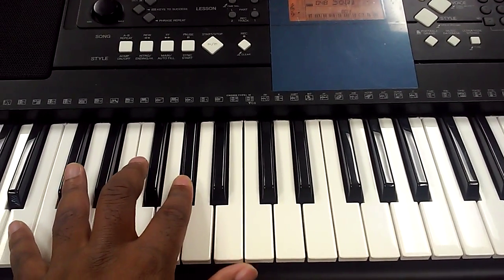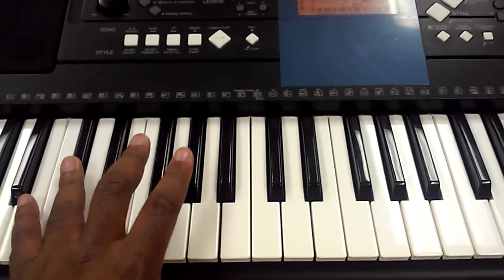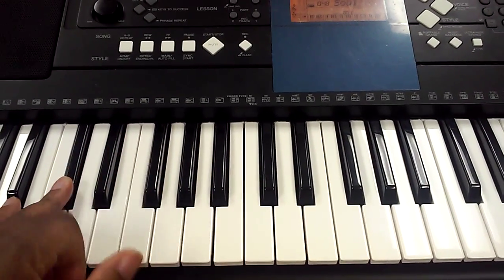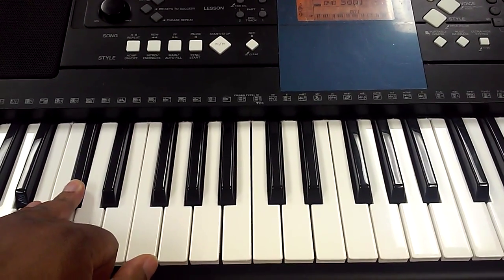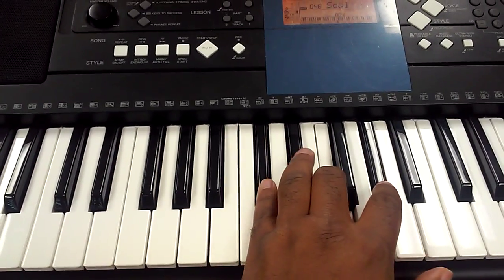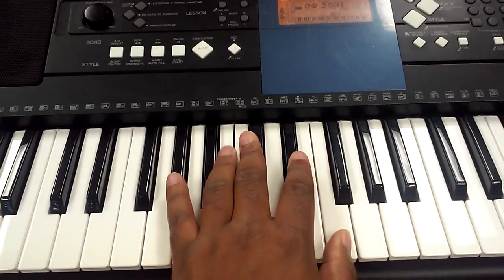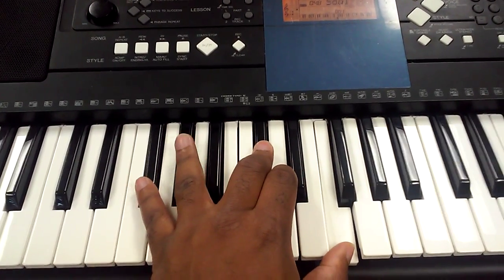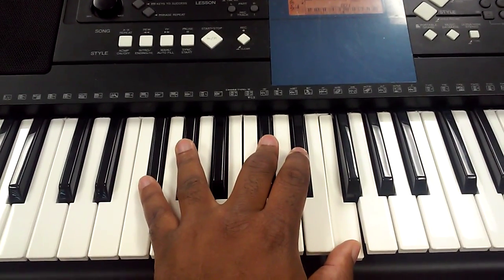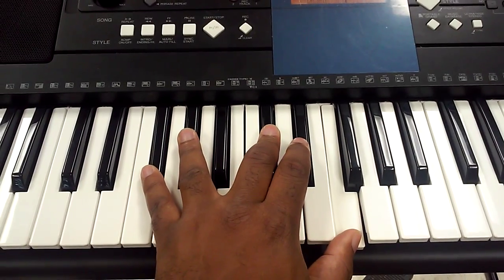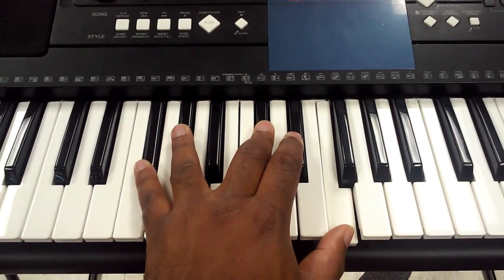A flat Mixolydian is the 5 of D flat, your 4 chord. That's why you can use it over the 4 chord here, specifically. This is a rare instance.